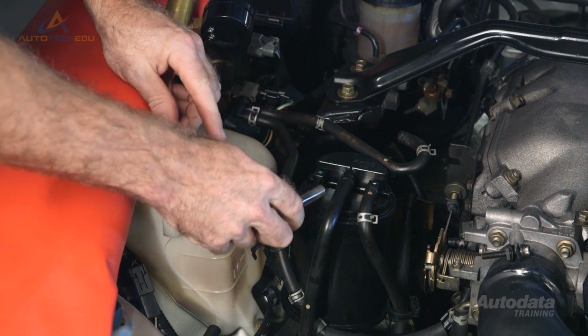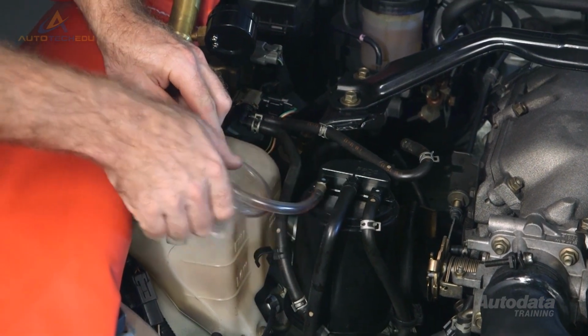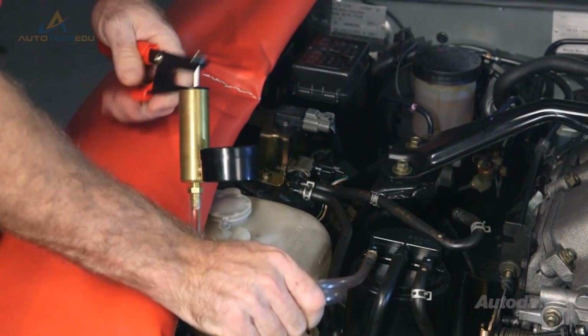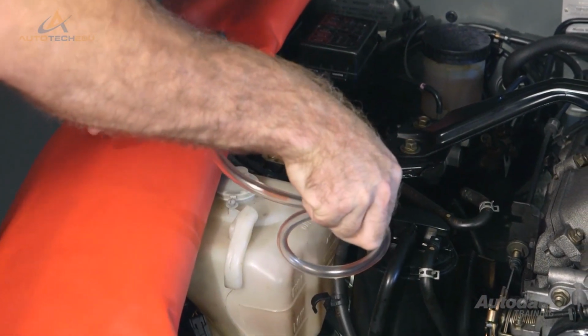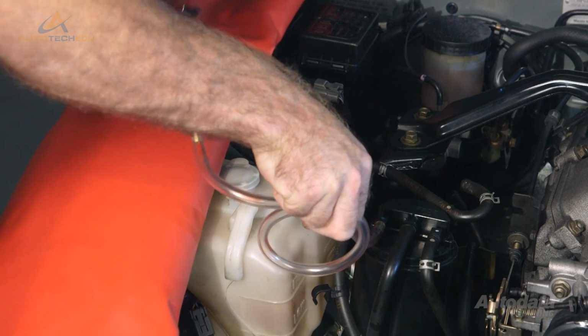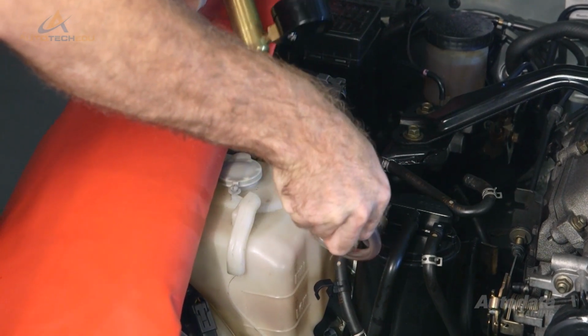Connect a hand-operated vacuum pump to the outlet of the canister and operate. Use a clear looped hose and observe the result. If any liquid appears in the hose, then the canister is fuel saturated and will require replacement.